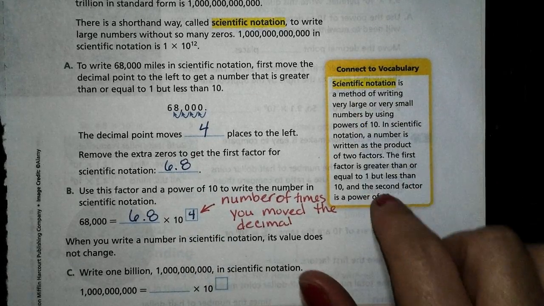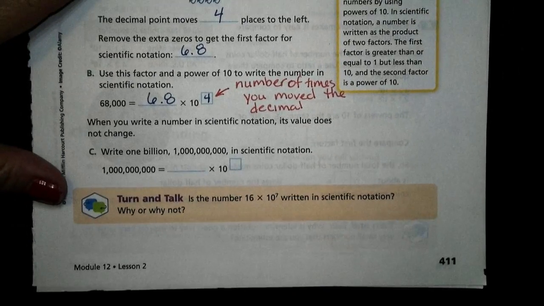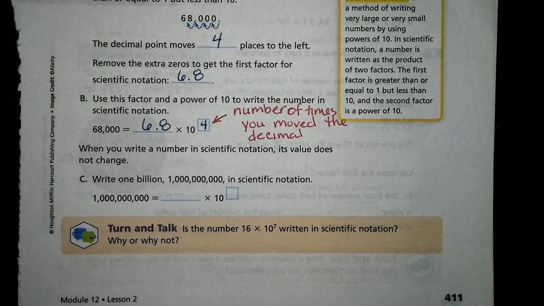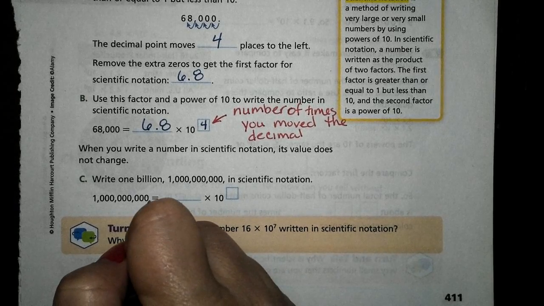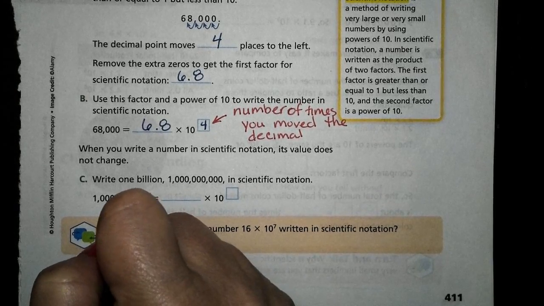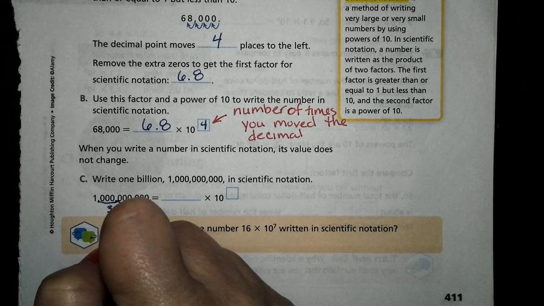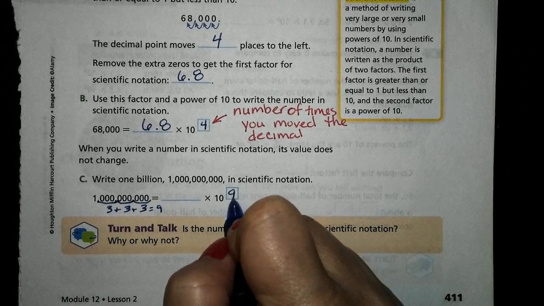And so we kind of already talked through the scientific notation vocabulary. You can read it again if you like. But we're going to move on to part C. So now it says, write 1 billion in scientific notation. So we need to know what exponent goes here. If we move our decimal, we would move it 3 for those zeros, 3 more, and 3 more. So we would have a total of 9 times that we moved our decimal. So that is your exponent.